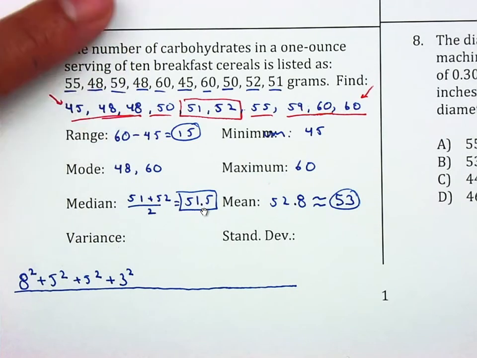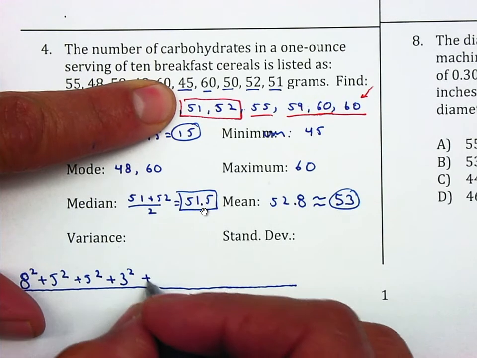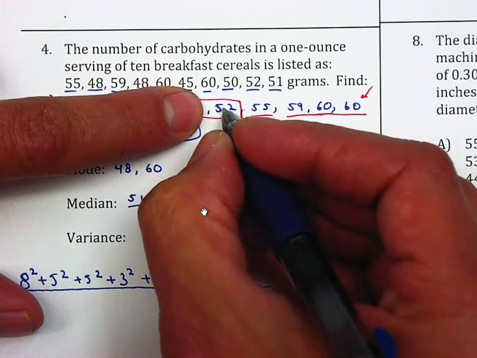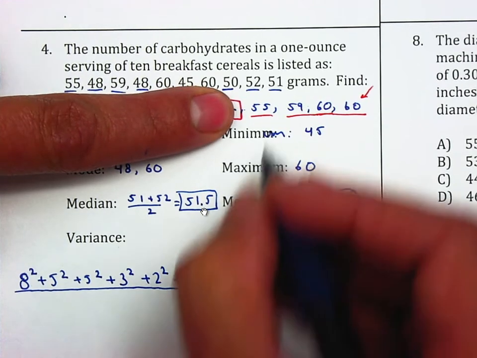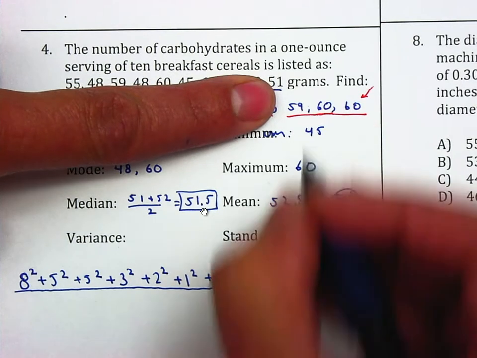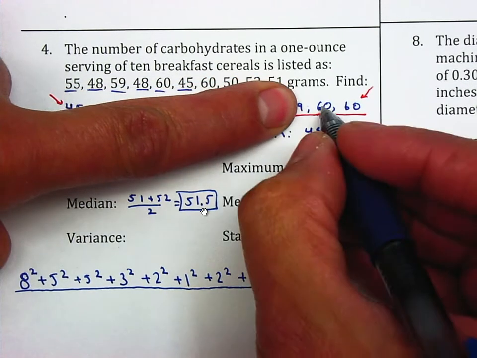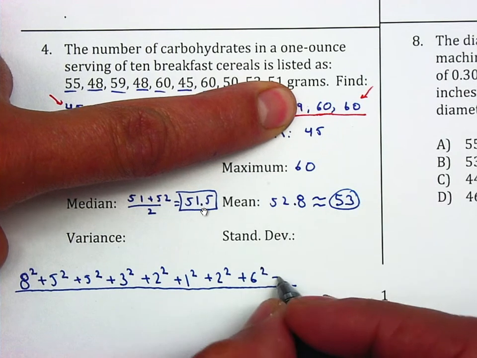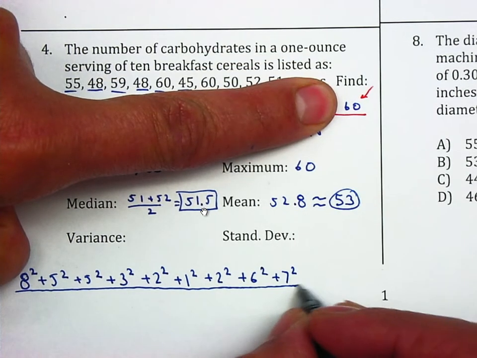So everybody's doing the next one. 51 minus 53 will be 2 squared. 52 minus 53 will be 1 squared. 53 minus 53 will be 2 squared. 59 minus 53 will be 6 squared. 60 minus 57 is 7 squared. 60 minus 53 is 7 squared.